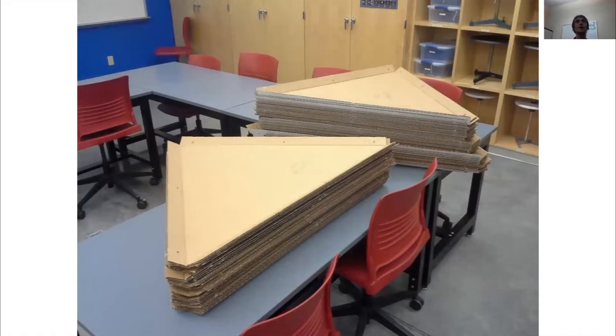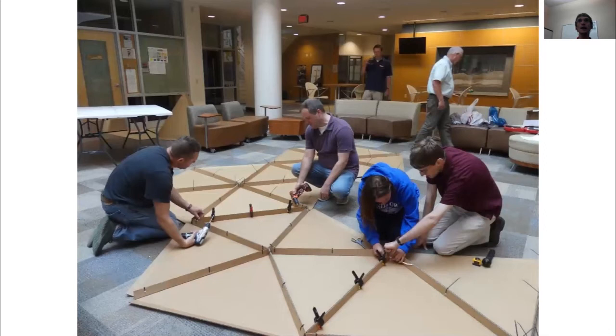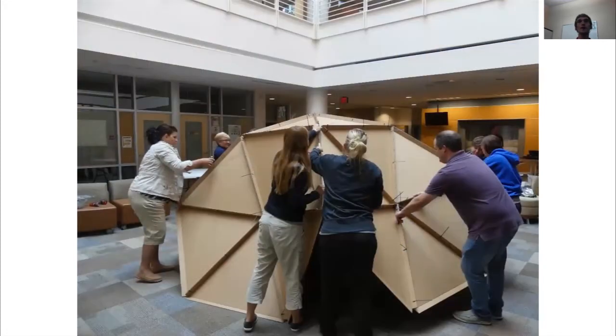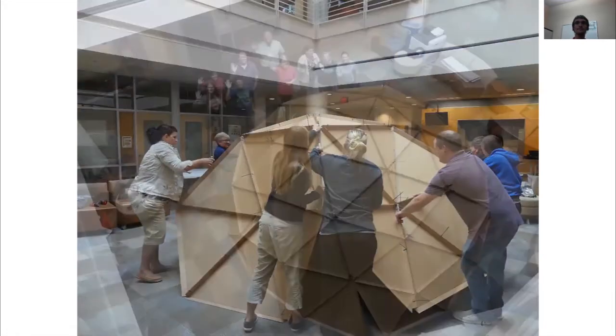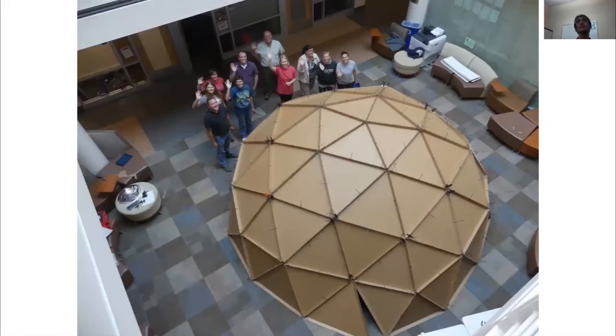Here was our attempt at it a couple of years ago. Here are all the cardboard pieces cut up. It took 3 or 4 days to get all the pieces folded and cut and measured out. Then we were working with Bedford Elementary School at the time. Some of the teachers assisted with this. It was probably a 2-3 hour process to get this together. And here's the finished product.